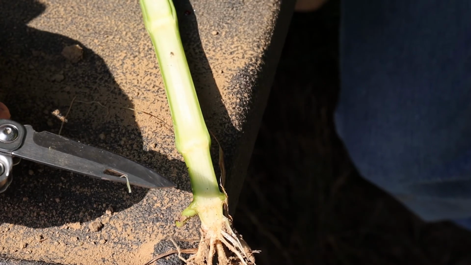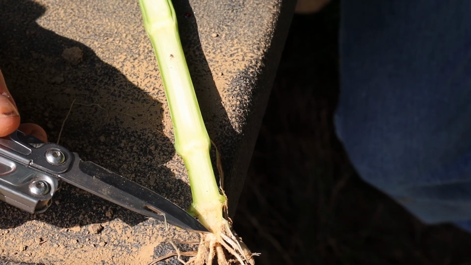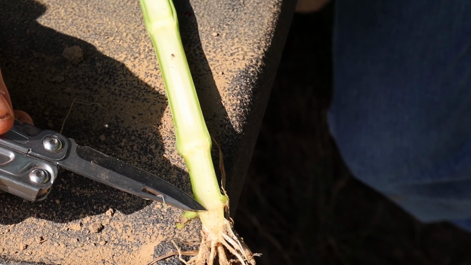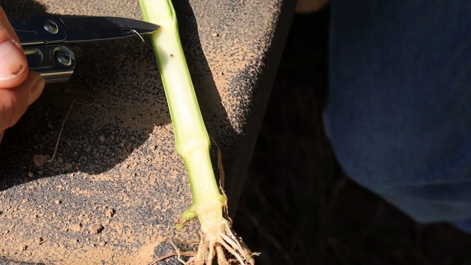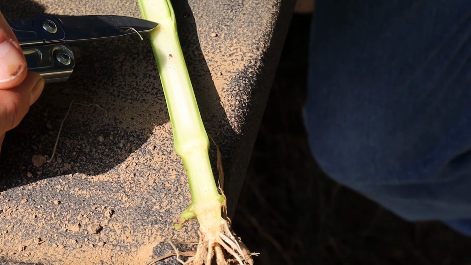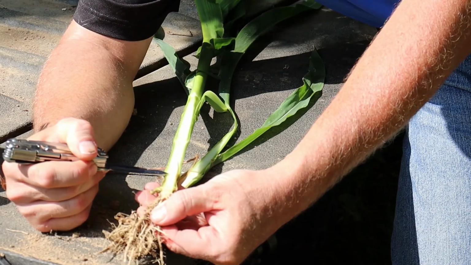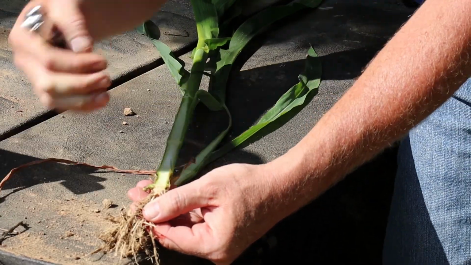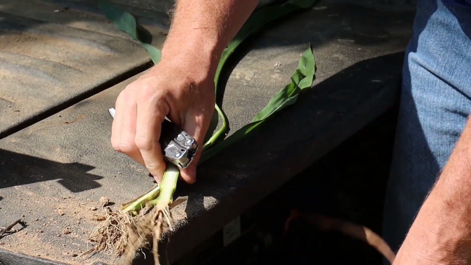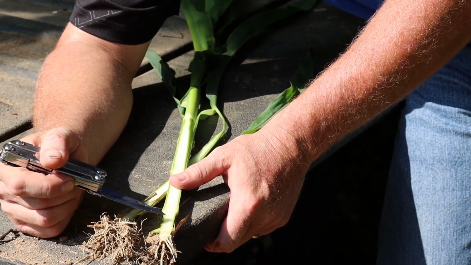As we can see here from the nodes, the first 4 are right here. They're very close. They're hard to distinguish between each other. Here's the 5th, here's the 6th, and here's the start of the 7th. Like I said, we couldn't count that 7th leaf at the top because it hadn't opened up and fully developed yet. So we're actually at V6. If we hadn't seen this leaf or cut the stem, we could have missed a growth stage in there very quickly.